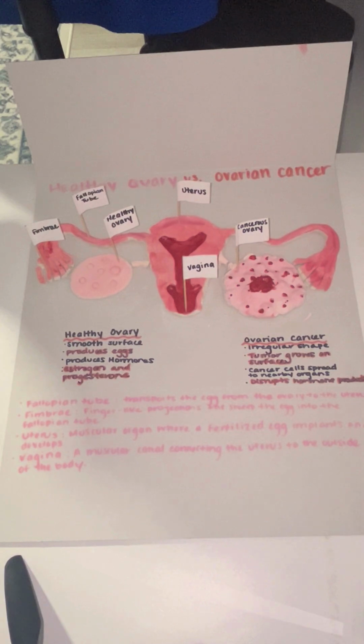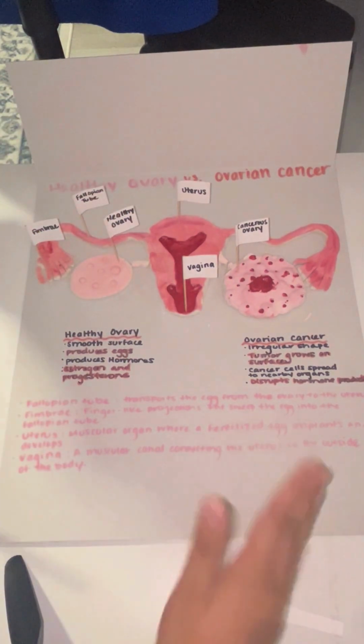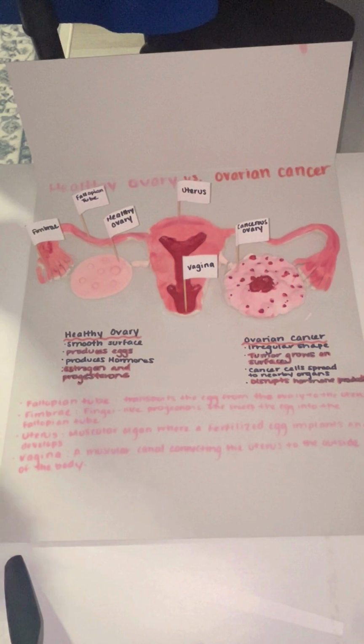Ovarian cancer typically develops when abnormal cells grow out of control and form a tumor. As it grows, it can damage the ovary and spread to nearby organs if it's not treated. Some of the common symptoms that you can see with this disease include bloating, pelvic pain, feeling full quickly, and constantly using the bathroom, so frequent urination.